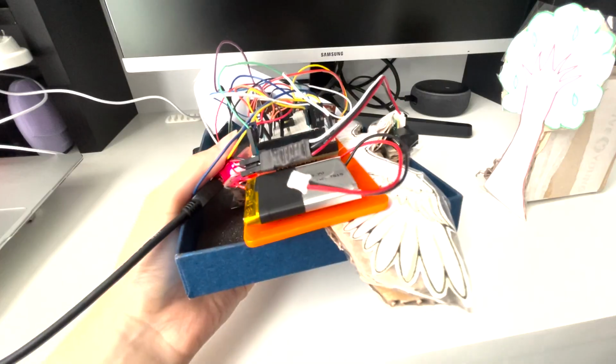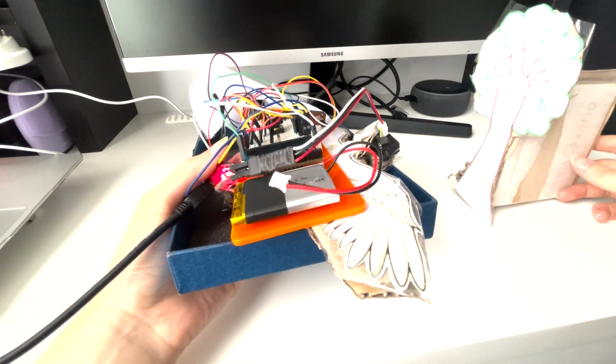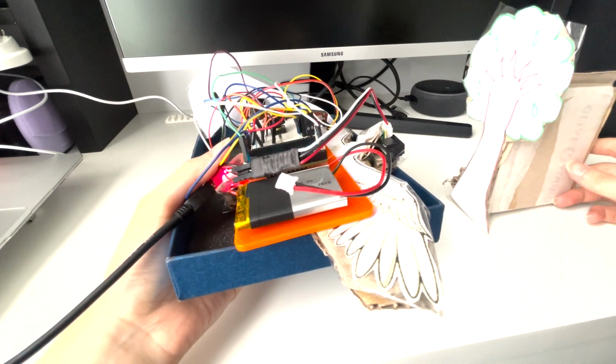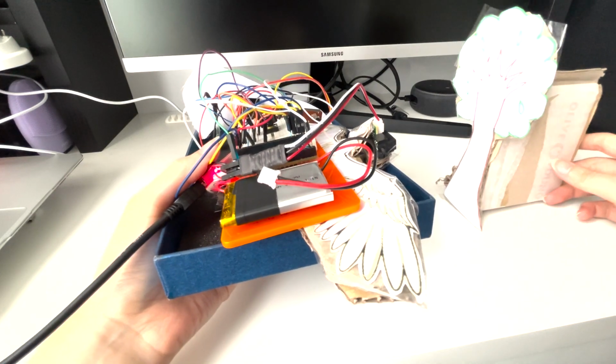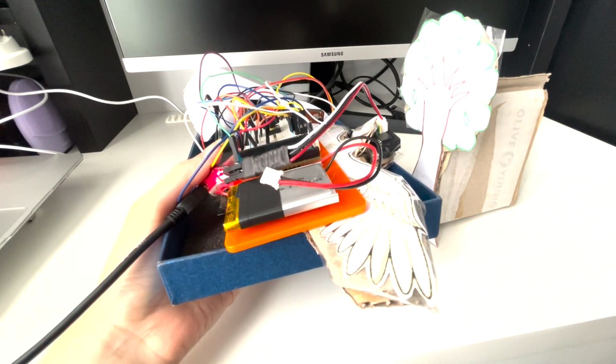Apart from that, a light sensor is used. When the sensor is covered, a bump sound will be produced. It represents that the bird hit a tree.